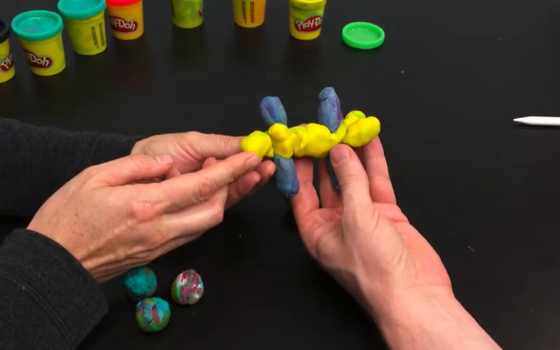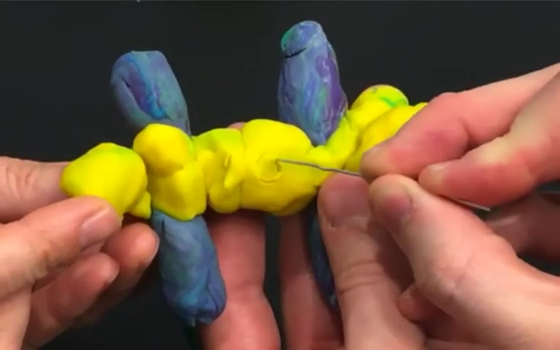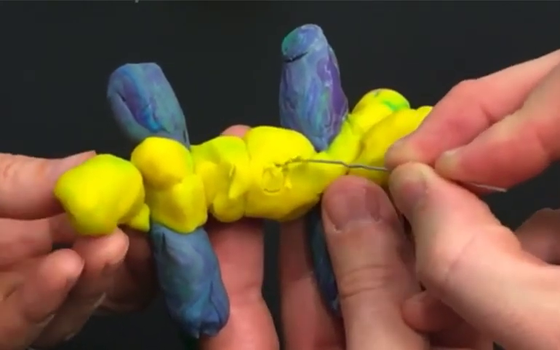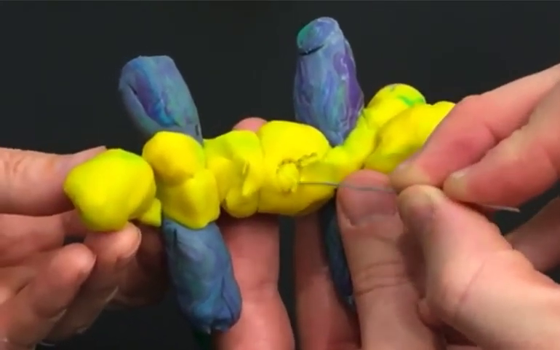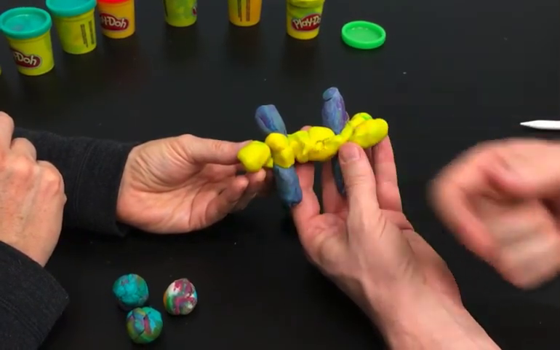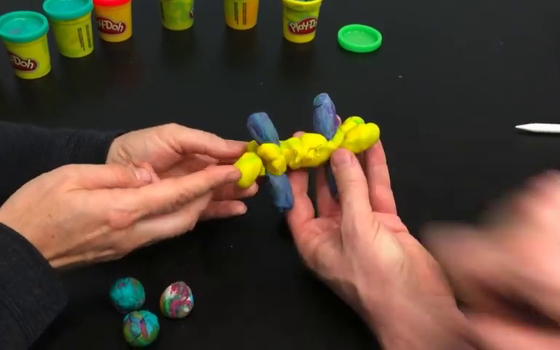And I have no idea if this is going to work. Can I draw a sigma on here? Oh, yeah. There we go. So this is called a sigma bond, and this is the Greek letter sigma that I'm trying to draw here. Okay, and the sigma bonds are basically directly between the two nuclei right here.